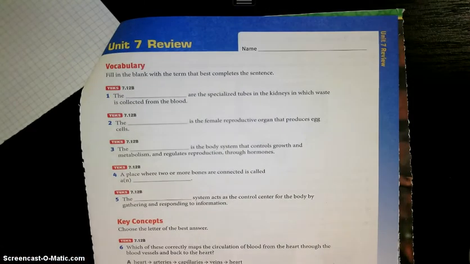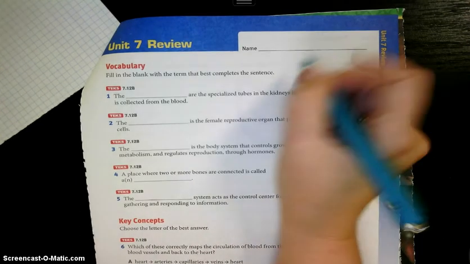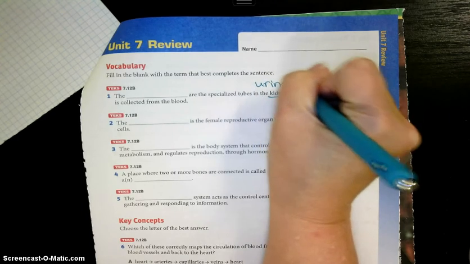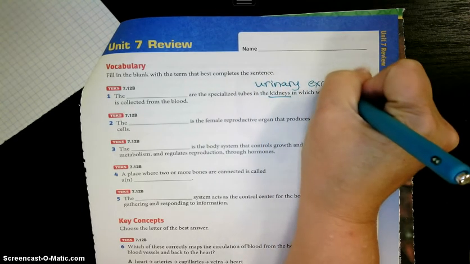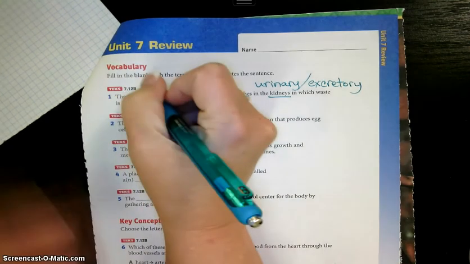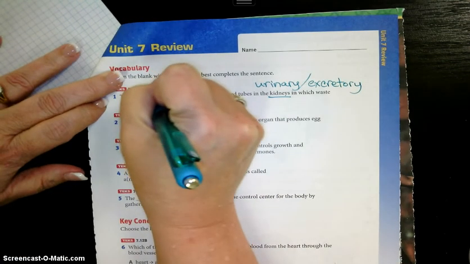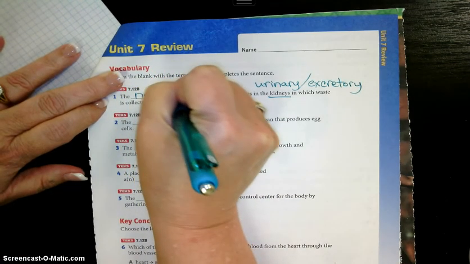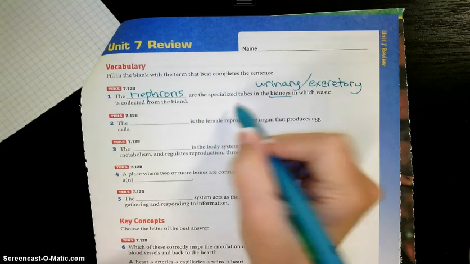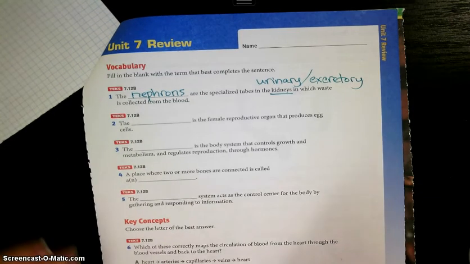The blank are specialized tubes in the kidneys in which waste is collected from the blood. First, the kidneys are part of your urinary system, and that is an excretory system. And so the nephrons are what they're talking about there. Some people put ureters because they're tubes, but they're not really specialized. The nephrons are what's filtering the blood.